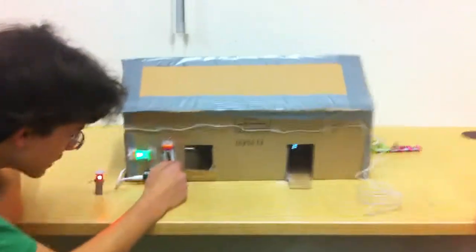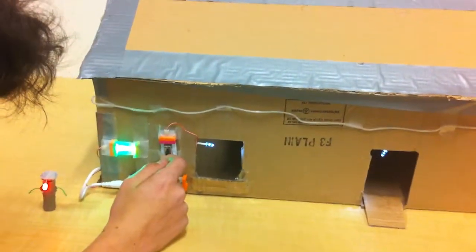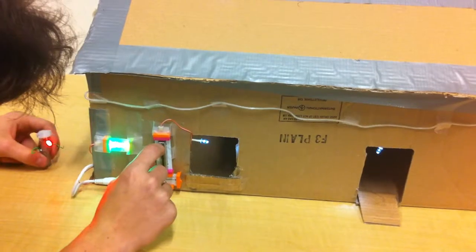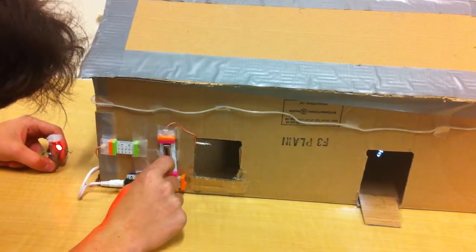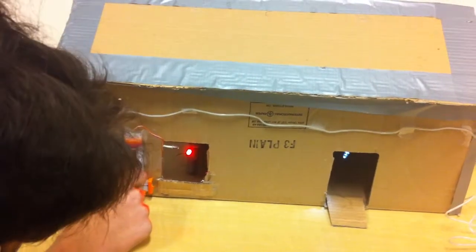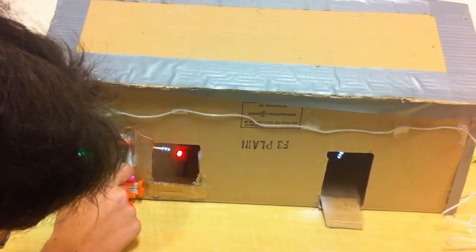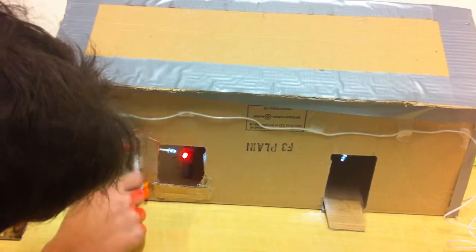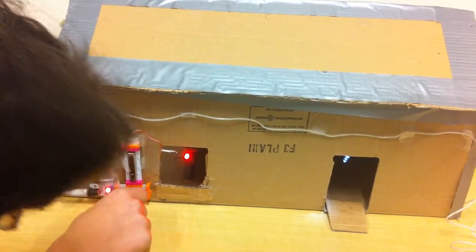As I raise the dimmer, the light brightens. And as I lower, the light turns off. First, it's hard to see the guy inside. You can only see his red eye. Then I turn up the light, and you can see him. Then I turn it down, and you can't really.